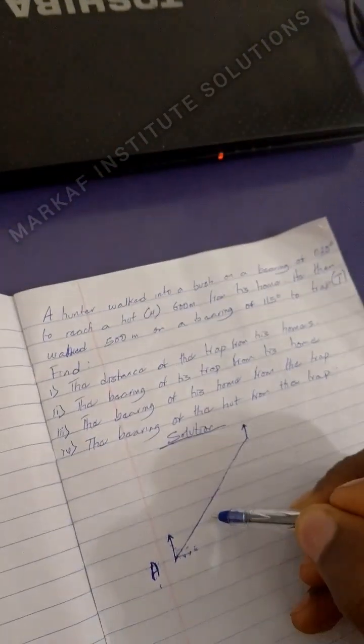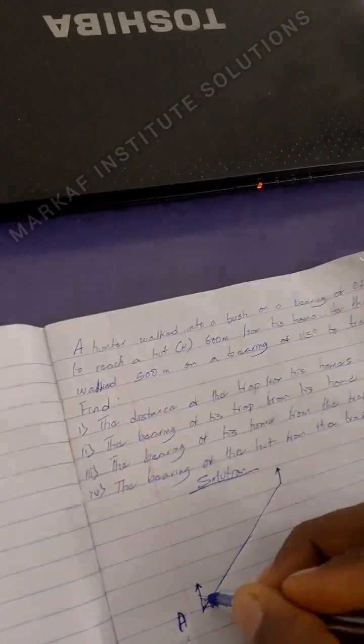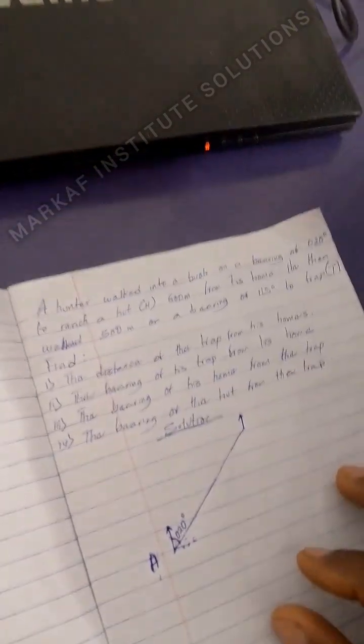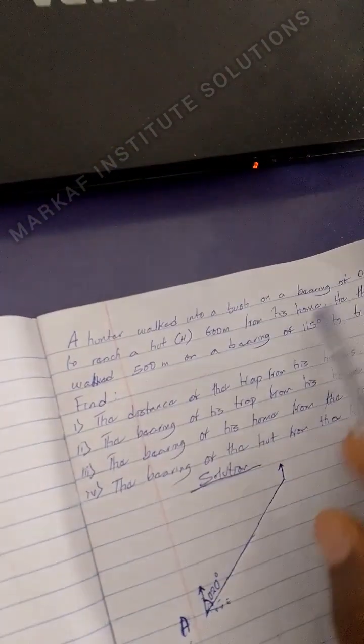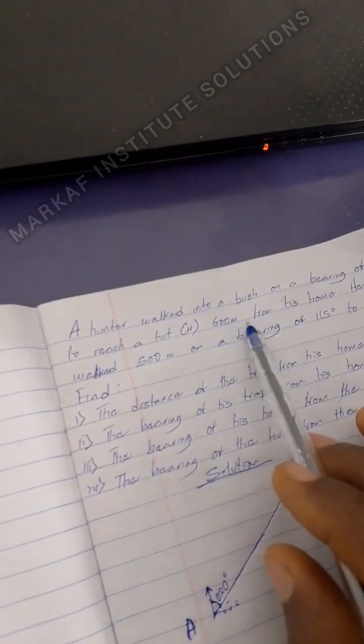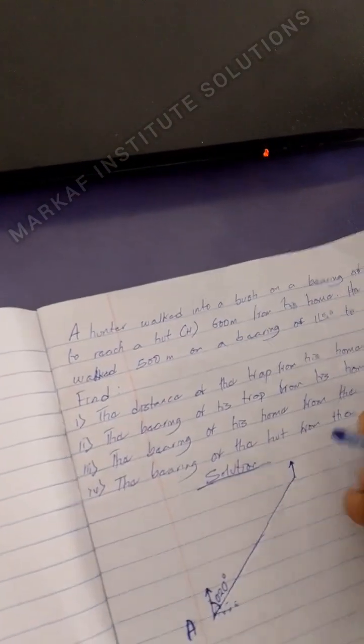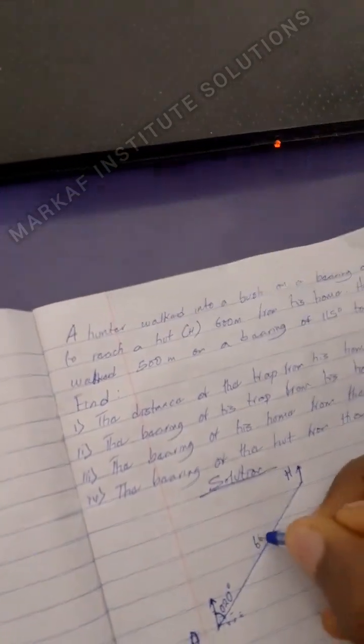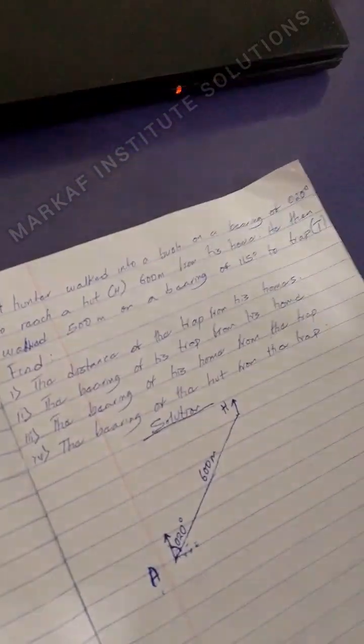Now, he walked into a bush on a bearing of 020 degrees. From here, this arrow to this place is the 020 degrees bearing. Are you getting it? So now he reaches a earth 600 meters from his home. That means the distance from here to this earth, which is now our H, is 600 meters. Now that is it.